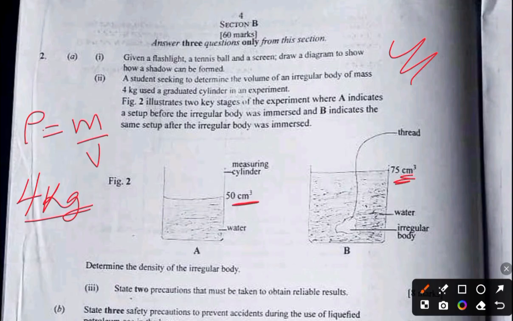Now, the difference in the volumes will give you the volume of the irregular object. So the difference between 75 and 50 is 25 cm cube. Now, so you put your 25 here.